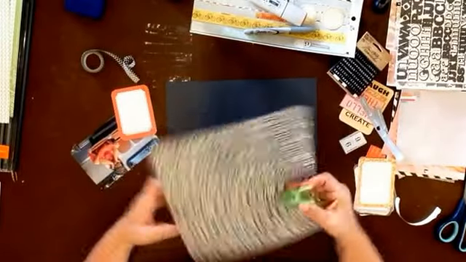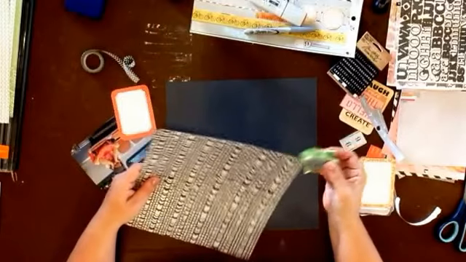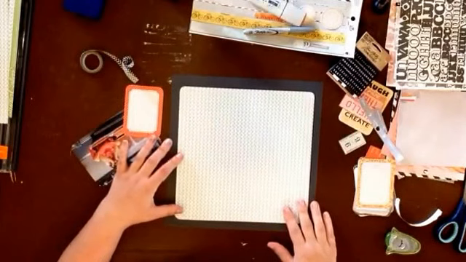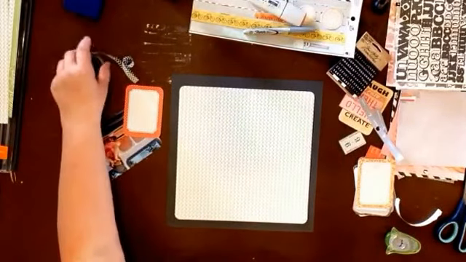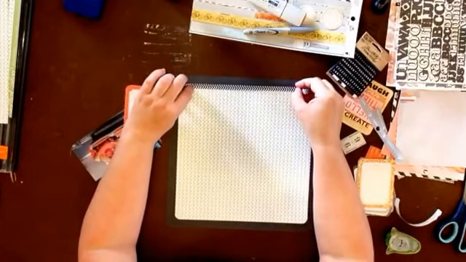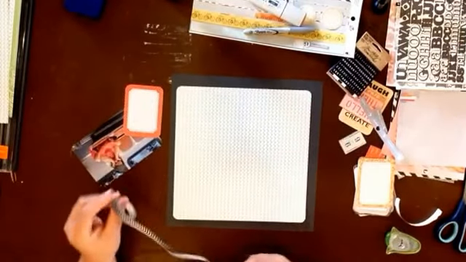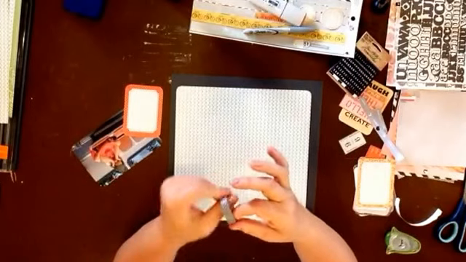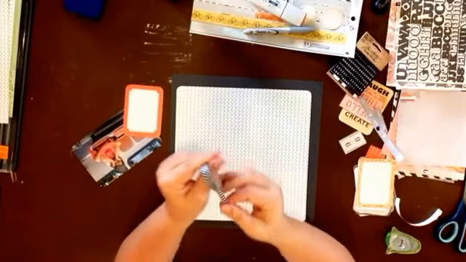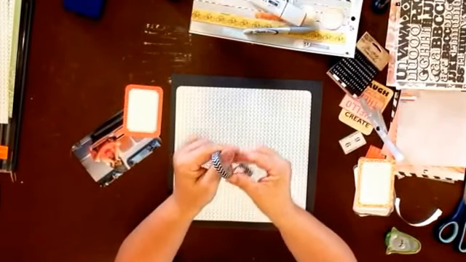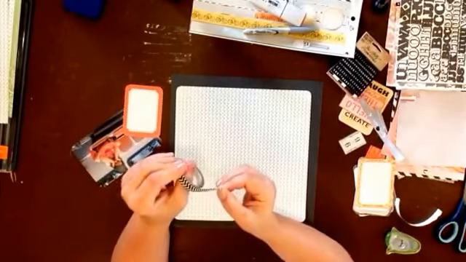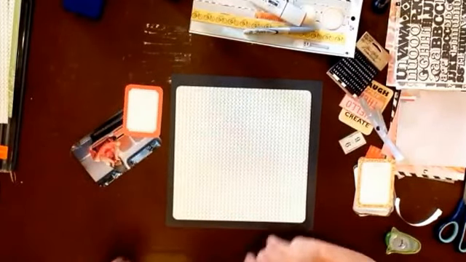I don't know if I should have done that, because I don't think the washi tape is going to work as well. I was going to do a border of washi tape, but I think with the rounded corners, I shouldn't have done that. But part of my philosophy on scrapbooking is you just keep on going. I think what I'm going to do is not use the washi tape.